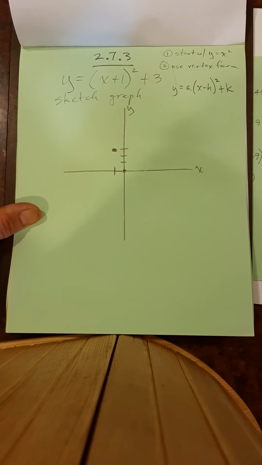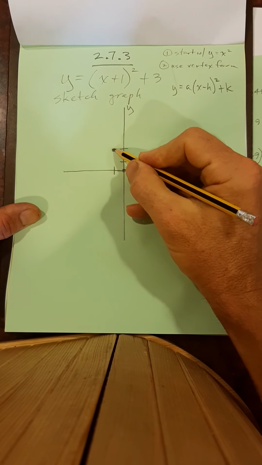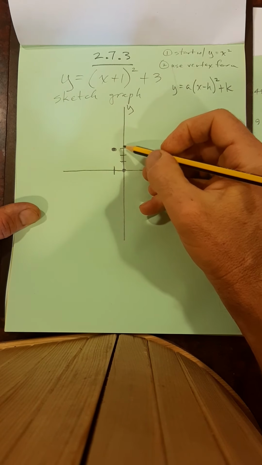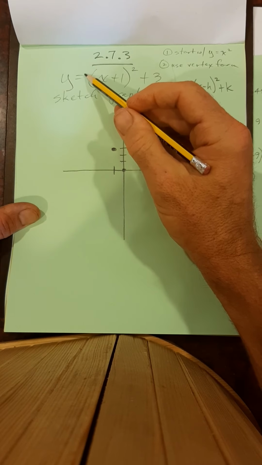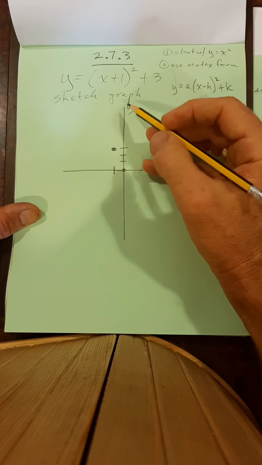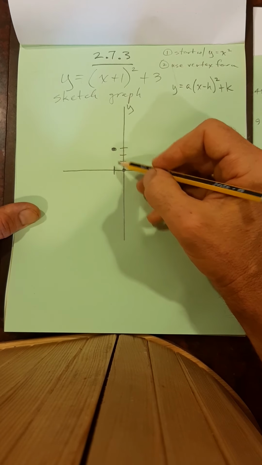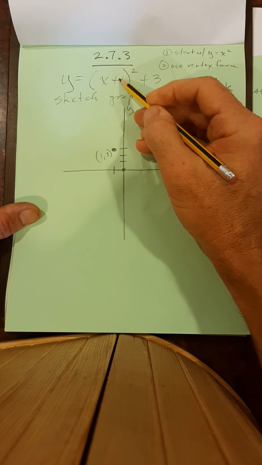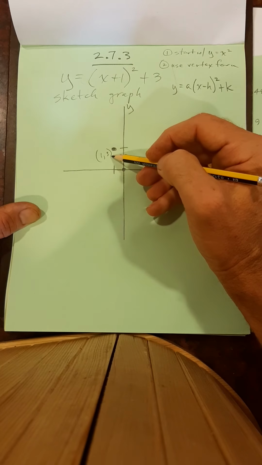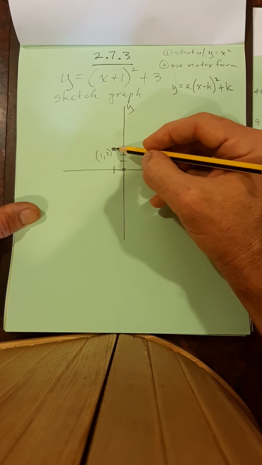Okay, then I can do two things to get 2 more points. For MyMathLab, I think you just need 1 more point. I know this graph opens up because there's no negative sign out here, it's positive. And so I've got that point (-1, 3), right? (h, k). This is a -1 for the h. Okay, so there's my vertex form.